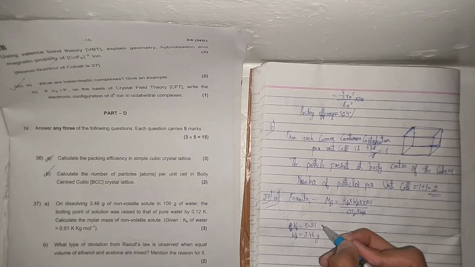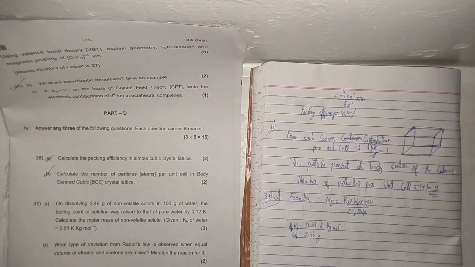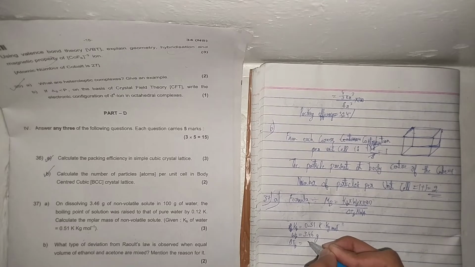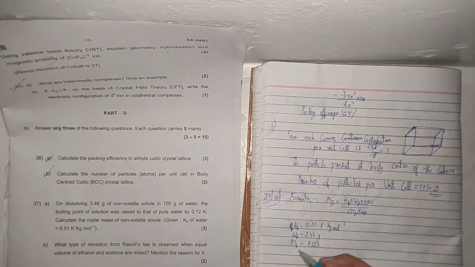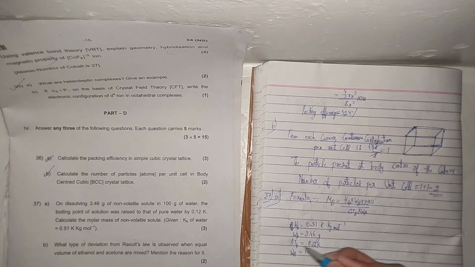Delta Tb is equal to 0.12, that is the temperature, and Wa is equal to 100 gram of water in which it is dissolved.